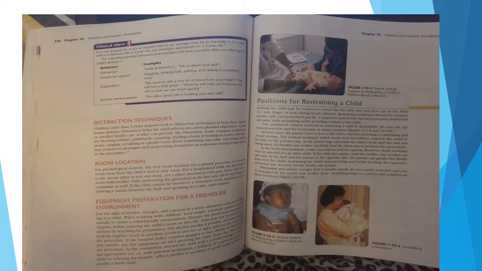Clinical alert. It is not unusual for a sick, injured child to act younger than he or she really is. If a child who is 6 behaves like a 3-year-old, use strategies appropriate for a 3-year-old. The following parental behaviors and examples will have a positive effect on relieving the child's distress.